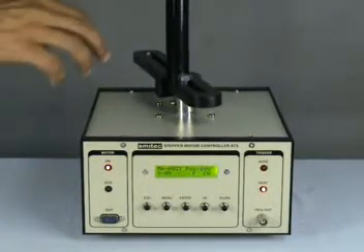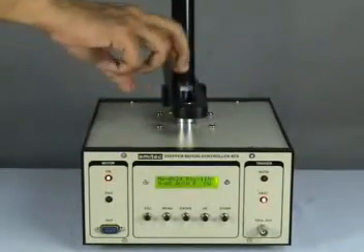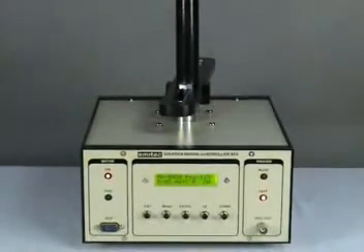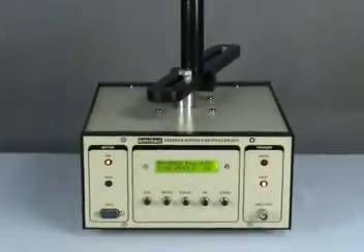Never try to rotate the shaft of the motor with the help of this slider manually, otherwise it will damage the gears of the motor.